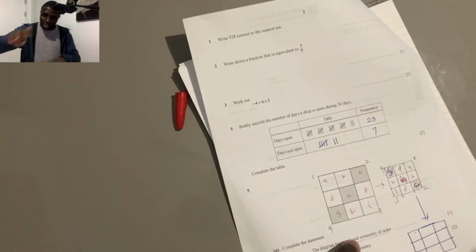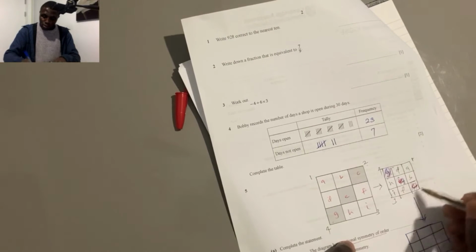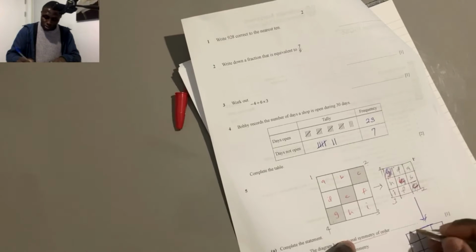Now let me draw again. This is 1, 2. So now this time around, this is 1, 2, right? We are going to rotate again, this time anti-clockwise. This is clockwise. So now this is 1, 2, then 1, 2, 3, 4. So now how does that affect it? Now this is 1.